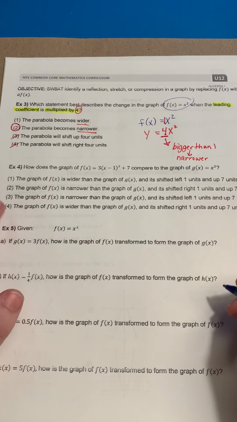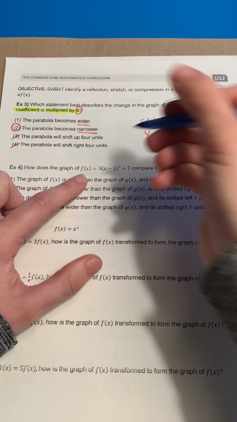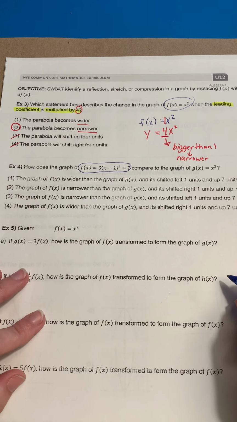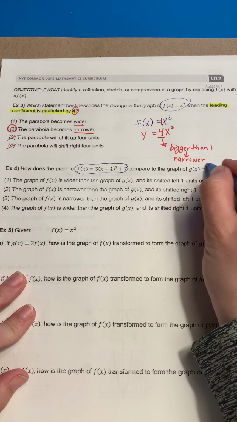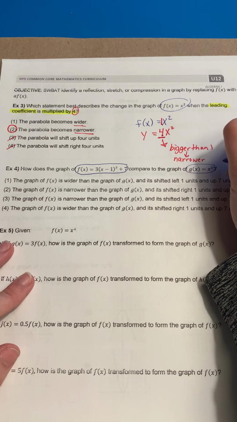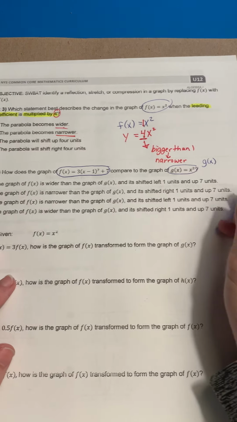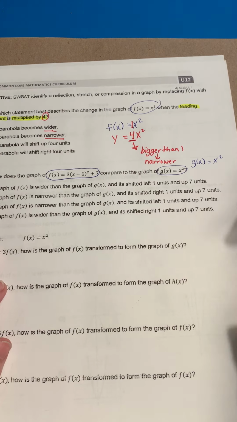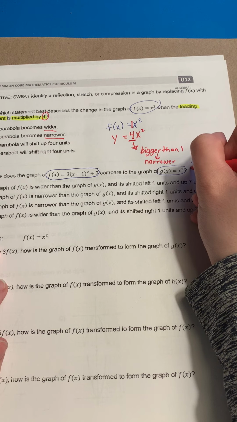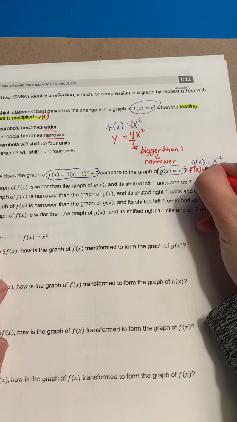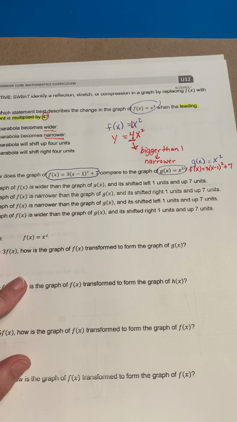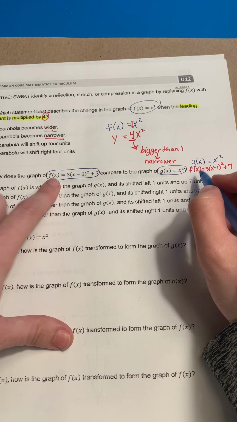Looking at example 4. How does the graph f of x equals 3 times x minus 1 squared plus 7 compare to the graph of g of x equals x squared? So what I'm going to do is I'm going to rewrite those over here. G of x equals x squared. That's what it started out as. And then it became f of x equals 3 times x minus 1 squared plus 7. There's quite a bit going on in this f of x function.